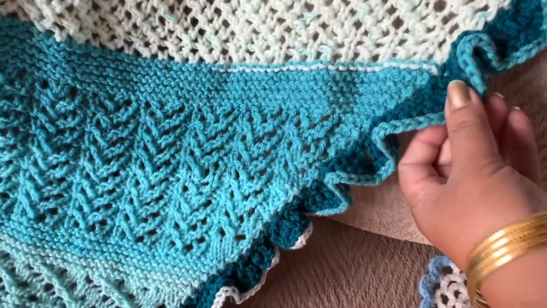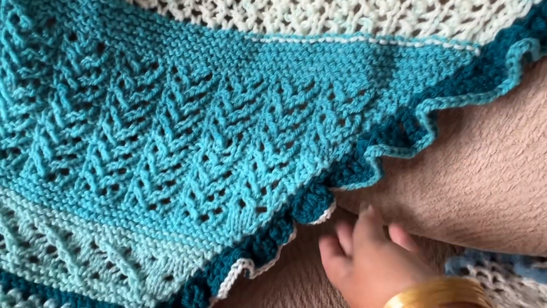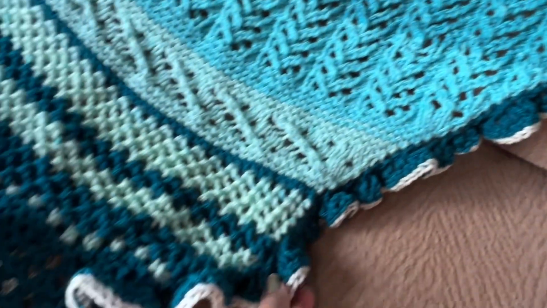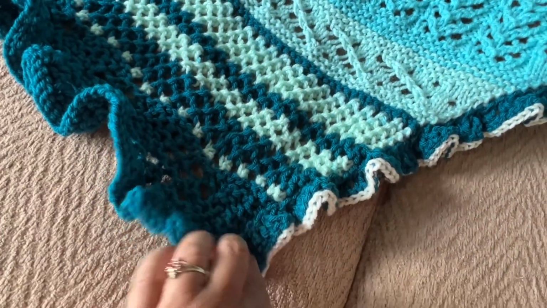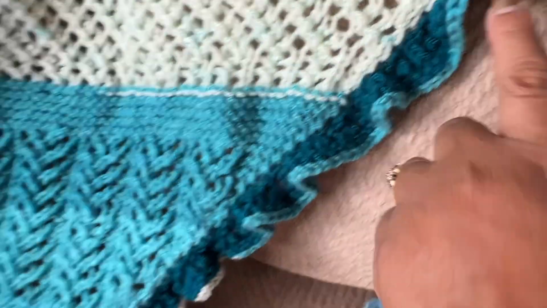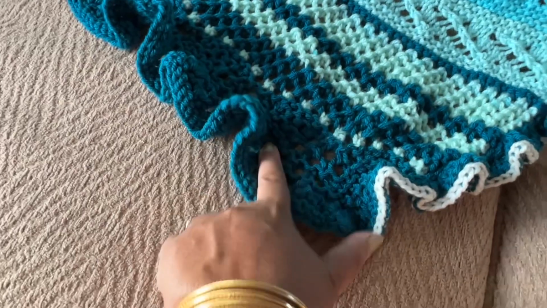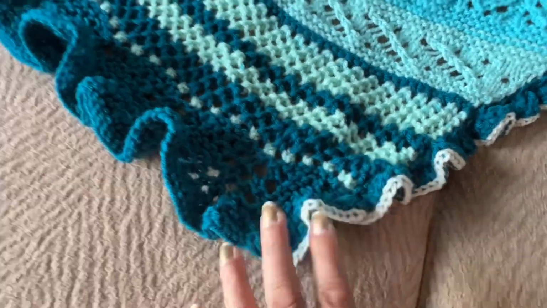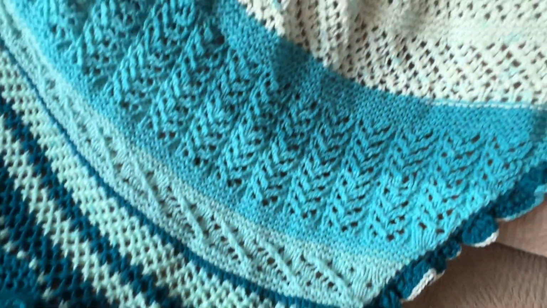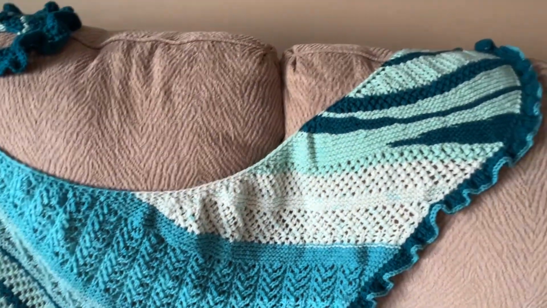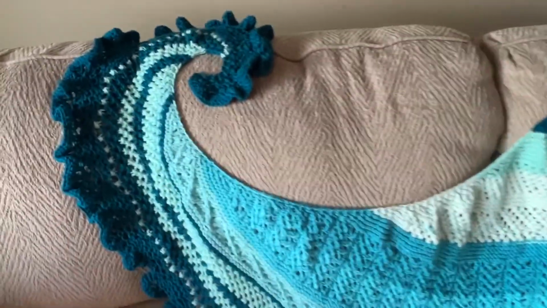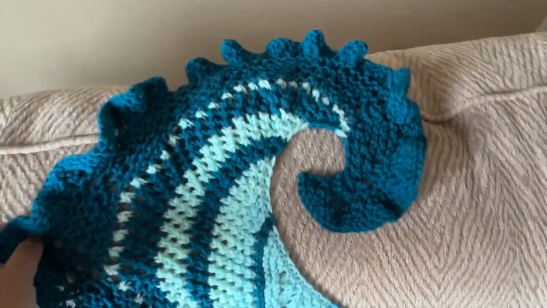So this is a multicolor thread, this one. That's why I did not change the thread. The color changes automatically up to here. I mean, the margin of this, it is a single multicolored yarn, but this one, this is a single color, this one, and this is a single color. That's why you can see. So this is how it is. So it looks like triangular, but it is not exactly triangular. At the end you can see it is spiral.